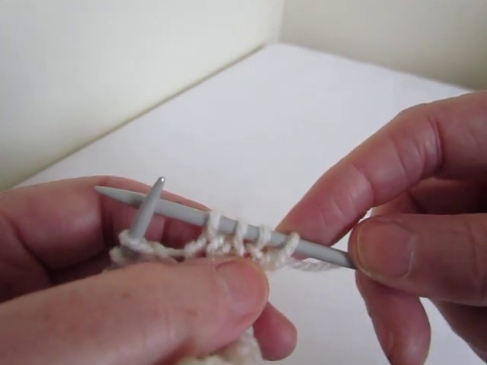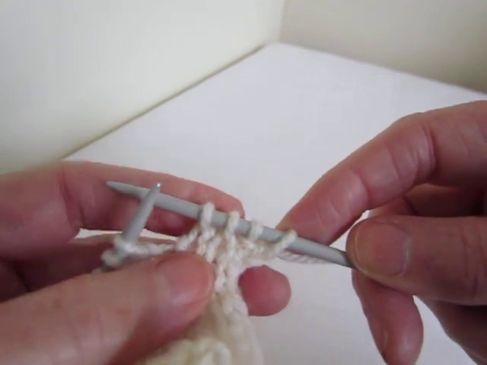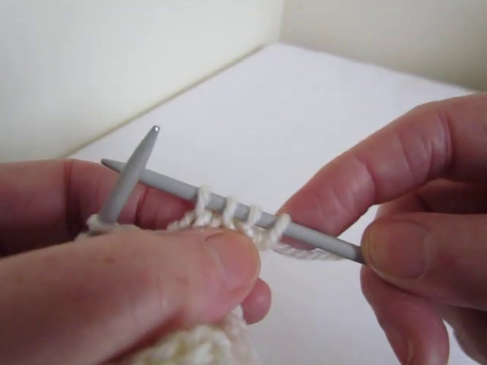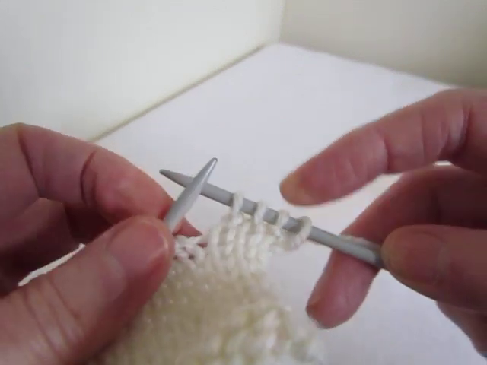It can be a little bit more difficult if you're doing garter stitch, which is every row knit, because it'll end up looking like this.